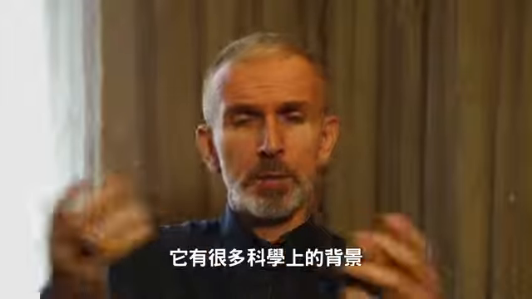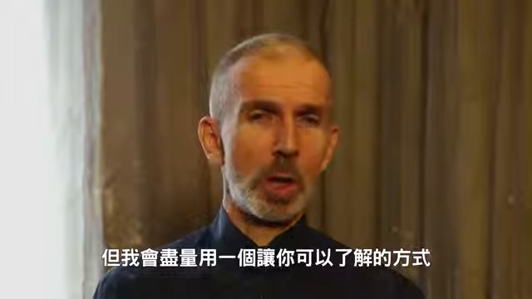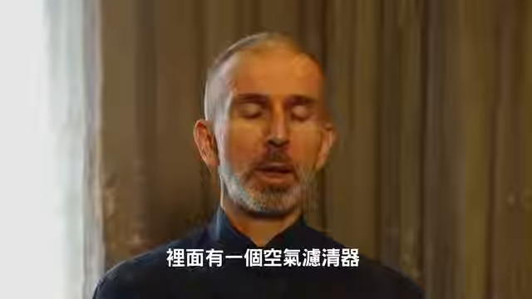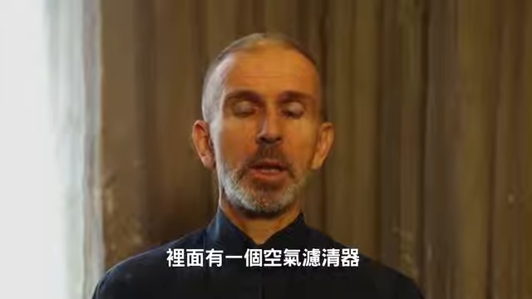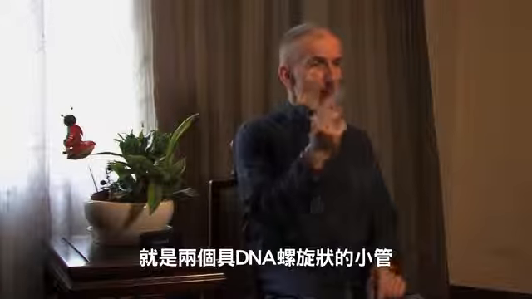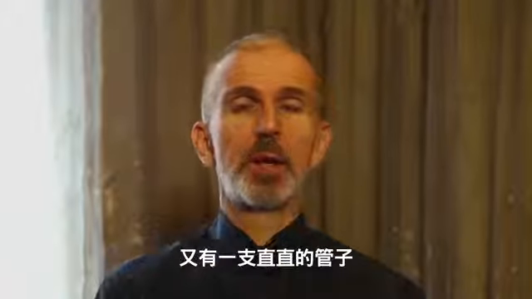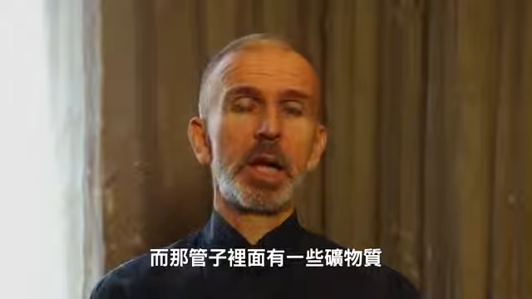There is a lot of scientific background, but I will try to give it to you in a way that is possible to understand. First of all, inside the device there is an air filter. Actually, this is the definition of Ray Gun: an air filter. And inside there are two small tubules that have the shape of DNA, two helicoids, and in the center there is another tube, a straight tube that contains several minerals.